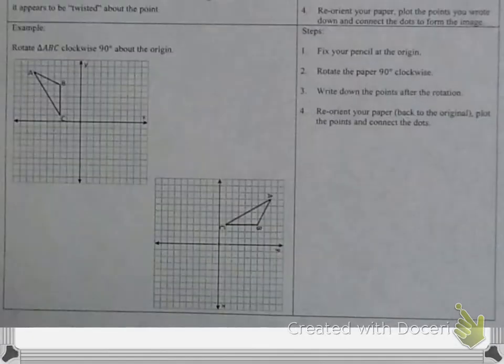So if you take a look further down the page, I've gone ahead and taken my graph and I actually rotated it 90 degrees clockwise. You'll notice that it still looks like the x-axis and the y-axis, but they're just oriented a different way. Now using the graph at the bottom, I'm going to go ahead and write down the points that I actually see, and I'm going to identify them off to the side.